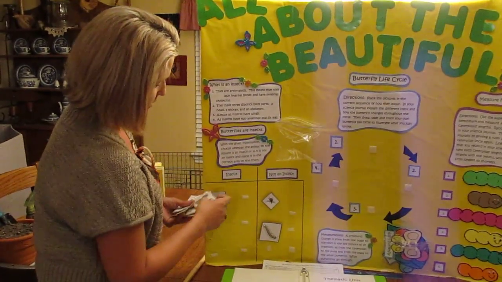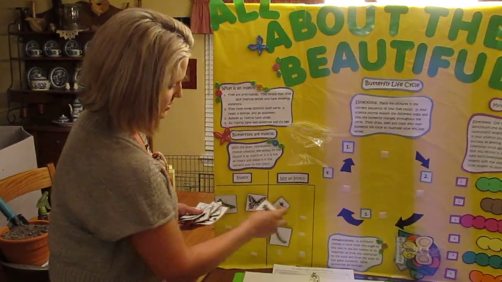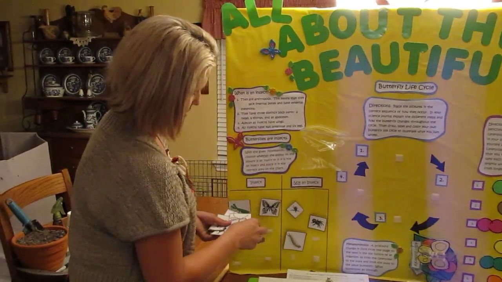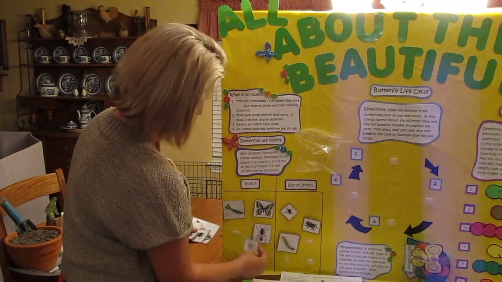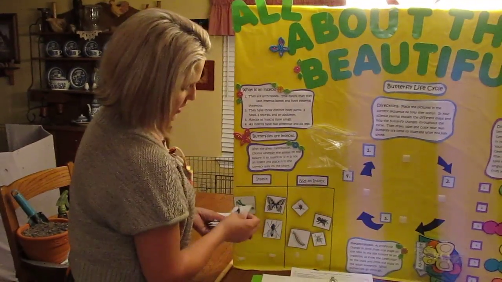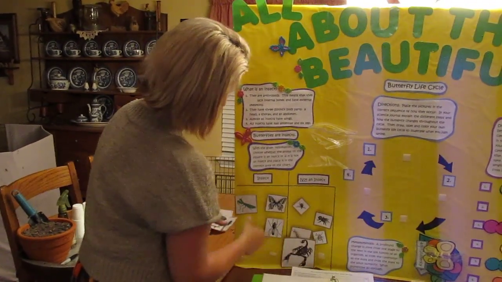He has too many legs. Butterflies are insects. Spiders are not. And they'll go through the entire bunch and figure out which ones are and which ones aren't and stick them on there.